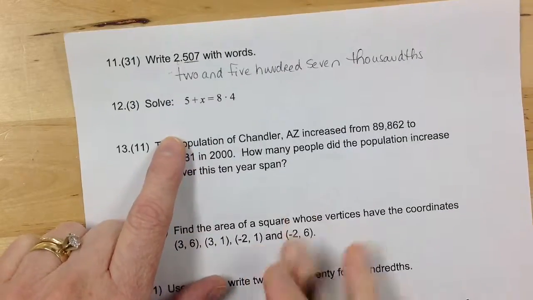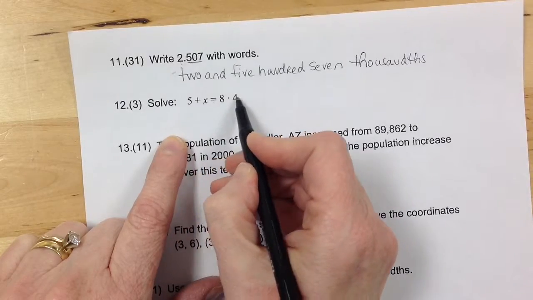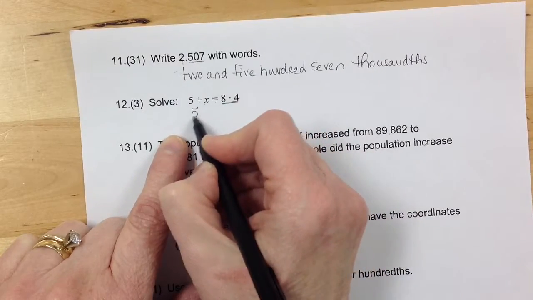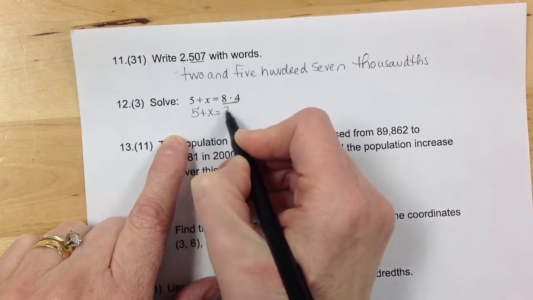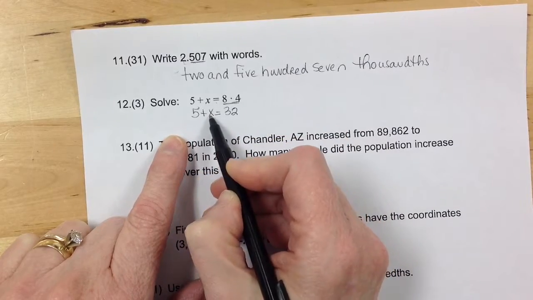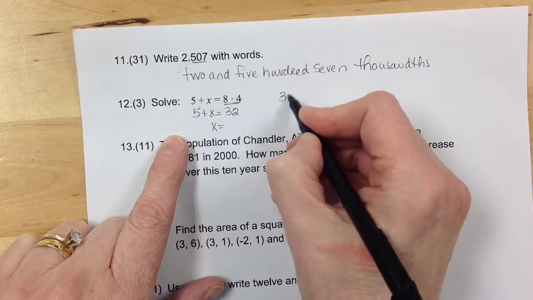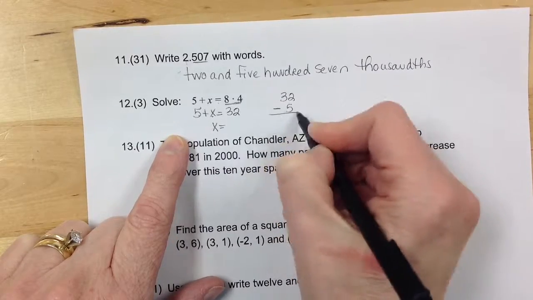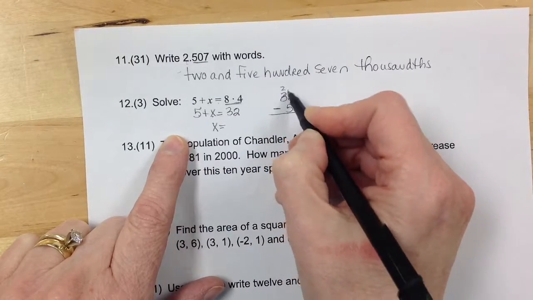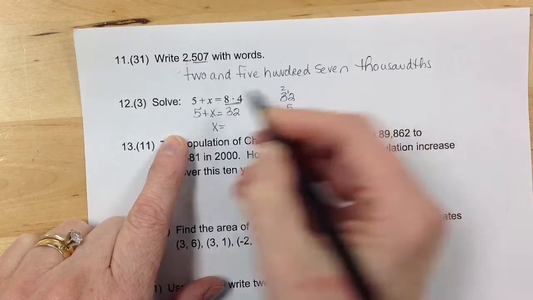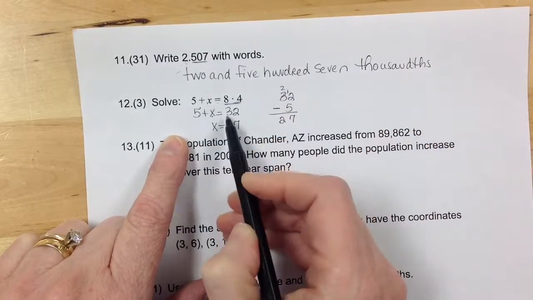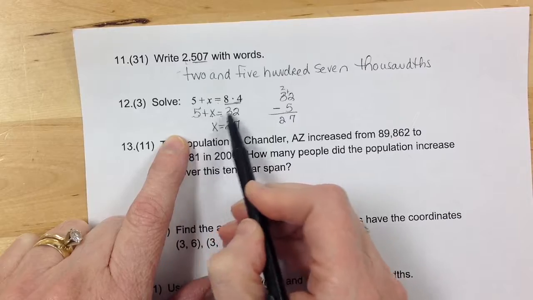Number 12, we've got 5 plus x is equal to 8 times 4. Well, let's clean this up just a little bit, and we've got 5 plus x is equal to 32. So we need to know what number we can add to 5 to get 32. To do that, we need to subtract, and we do some borrowing. 5 from 12 is 7, and we'll get x is equal to 27. And you can check that by saying 5 plus 27 is 32.